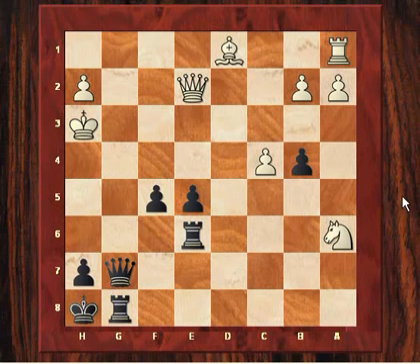Tal really did crush Fischer in this game. A very well played game.